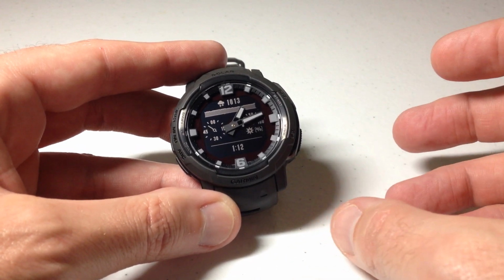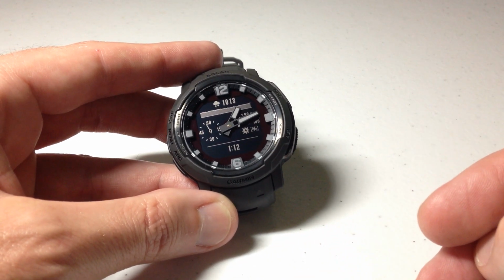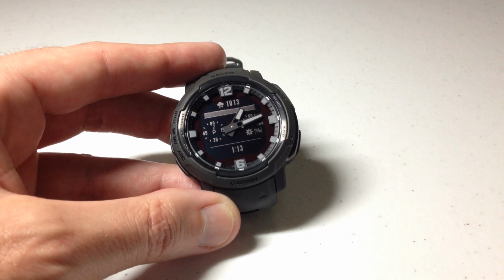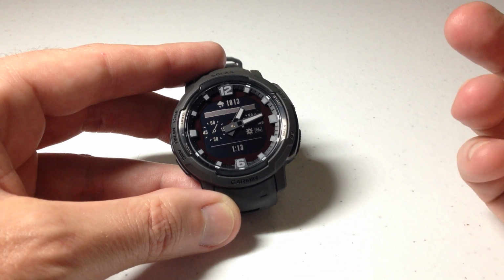I will say, however, the glances will vary depending on if you have the solar or non-solar version. For example, you have a solar intensity glance that would only be available on the solar model and not on the non-solar model. So what are we talking about with glances?